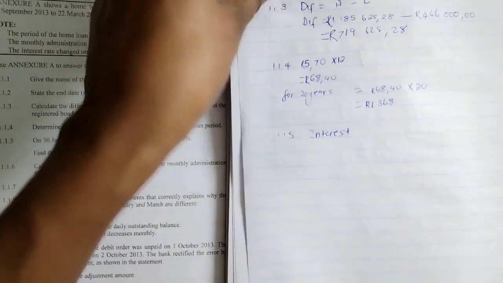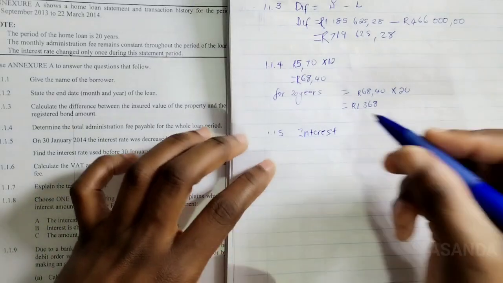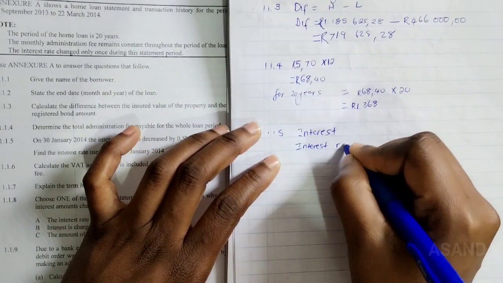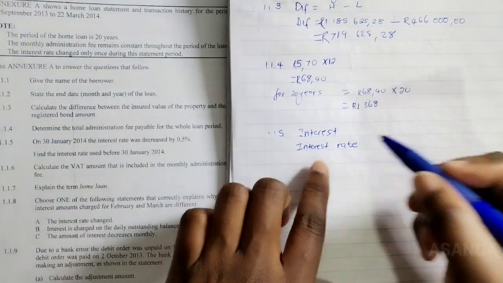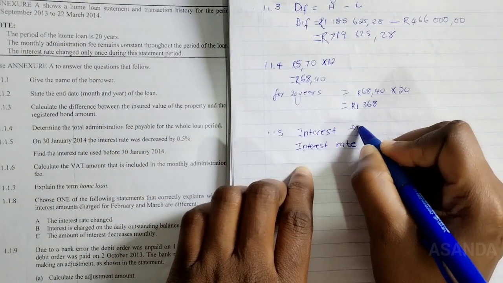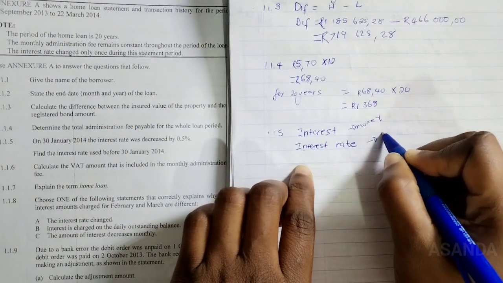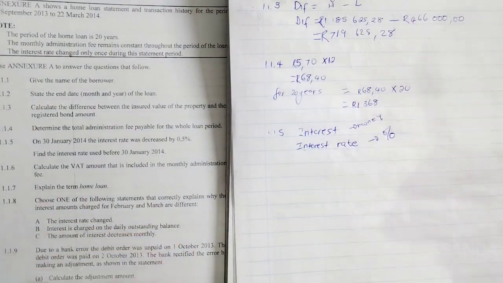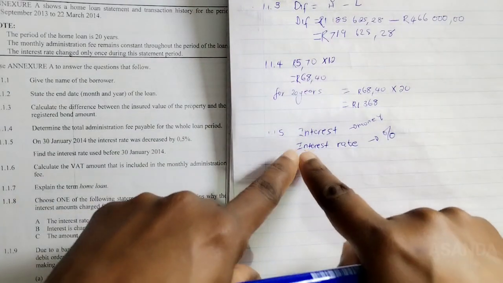And then we have interest rate. Interest, oh, I can spell interest now. Interest rate, right? So now here, as we said, this is money. Now this is a percentage. So this is the percentage or the rate we use to calculate interest, right?